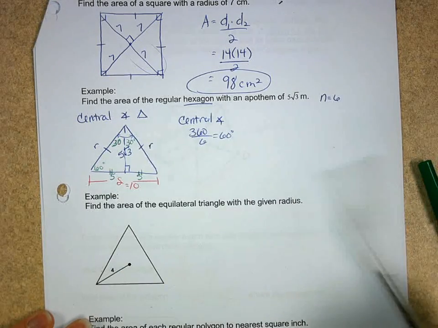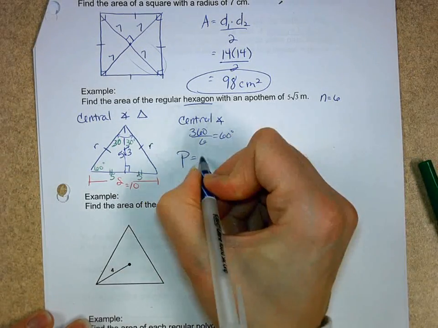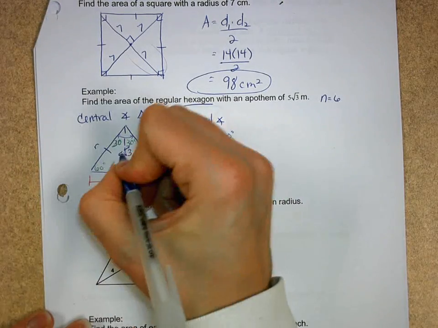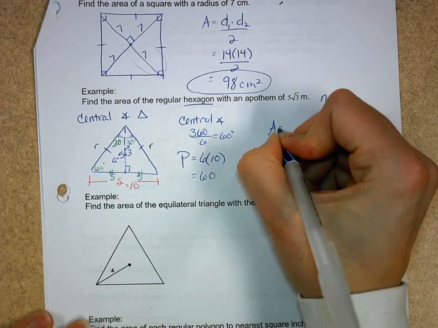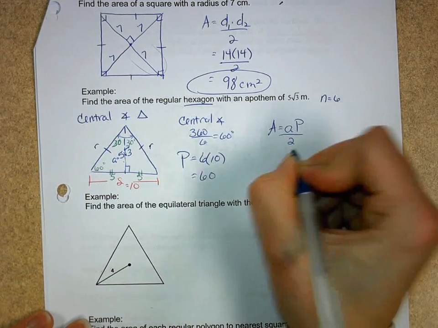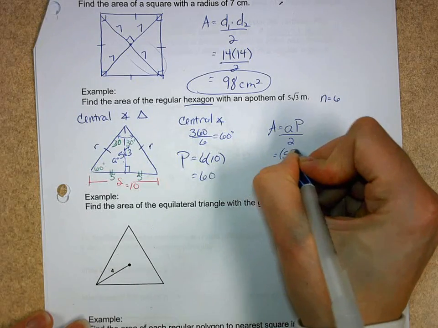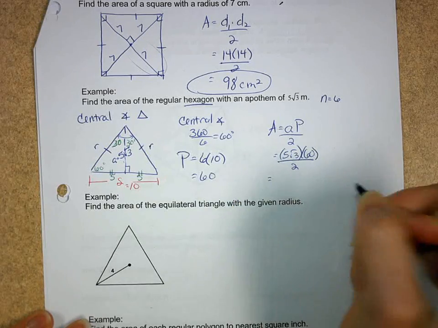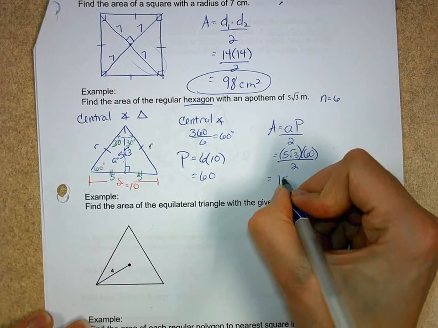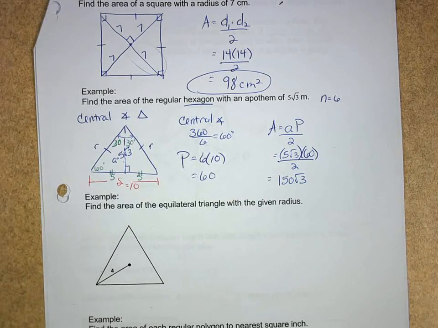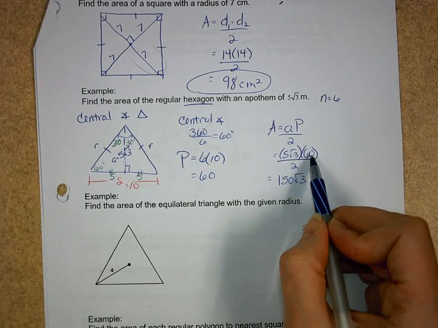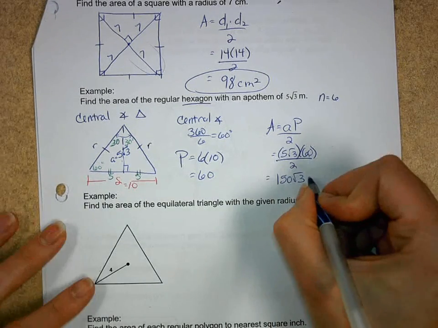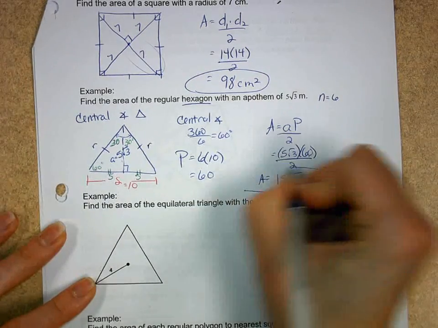So now perimeter is easy for us to get. Perimeter is just the number of sides, which is 6, times the side length, which is 10. So that's 60. I already know my apothem, which is 5 root 3. So we just plug it into our formula. Apothem times perimeter over 2. Apothem, 5 root 3. Perimeter, 60, all over 2. 30 times 5, 150 root 3. Where did I get the 30? Someone's like, where did you get 30? 1/2 of 60 basically is 30. 30 times 5 is 150. And that means square meters.